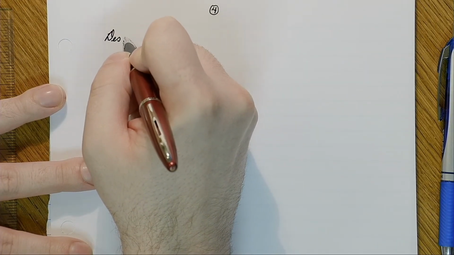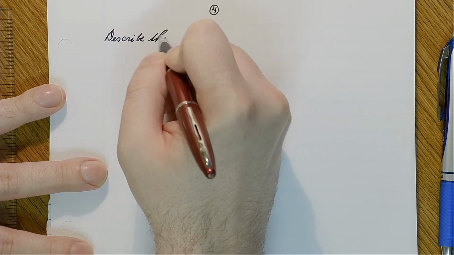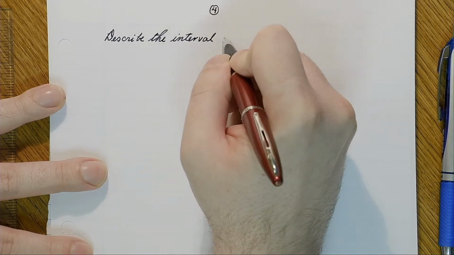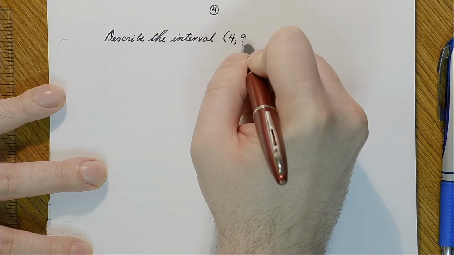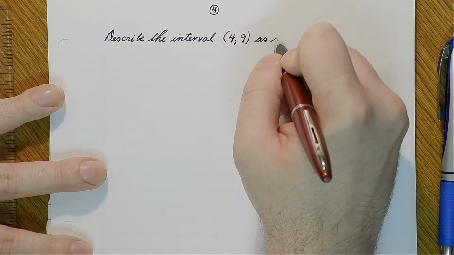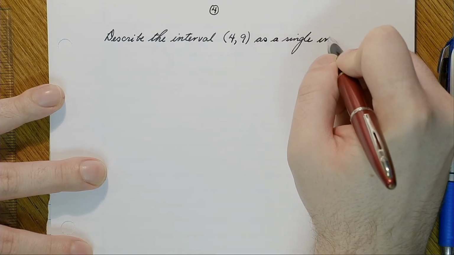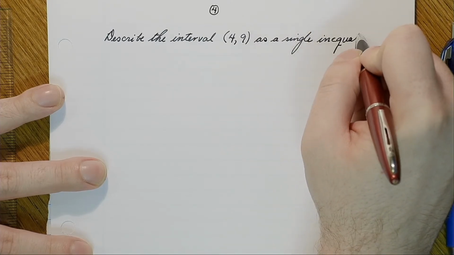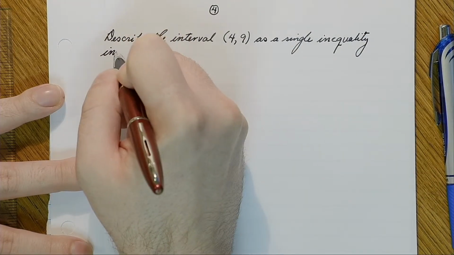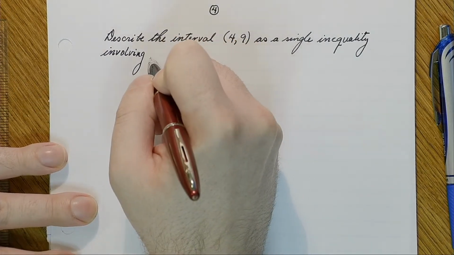The next one was: describe the interval for 9 as a single inequality involving the absolute value.